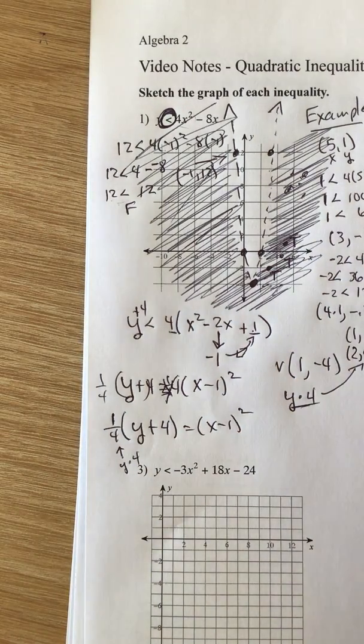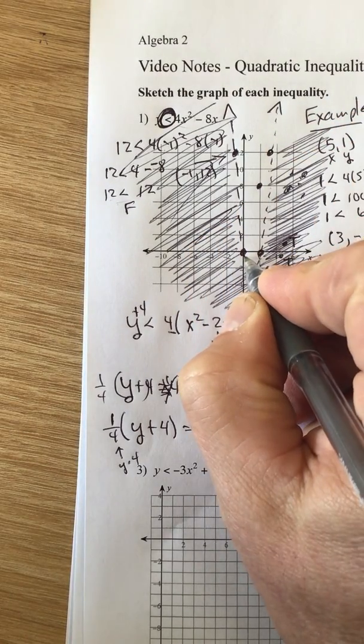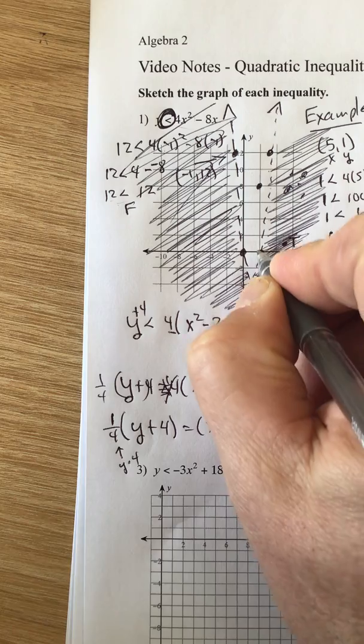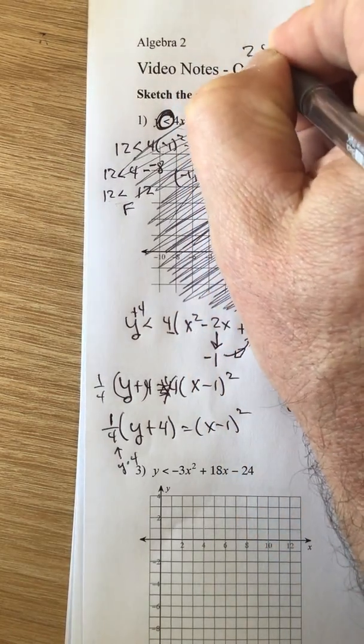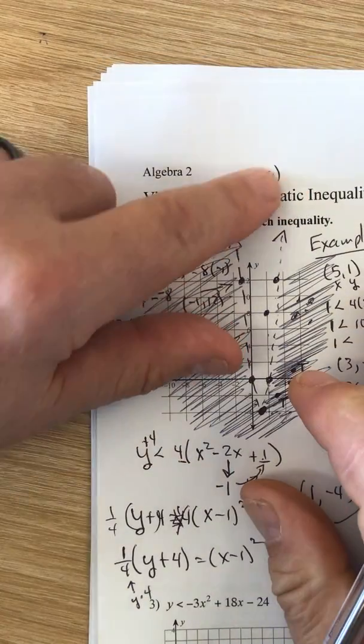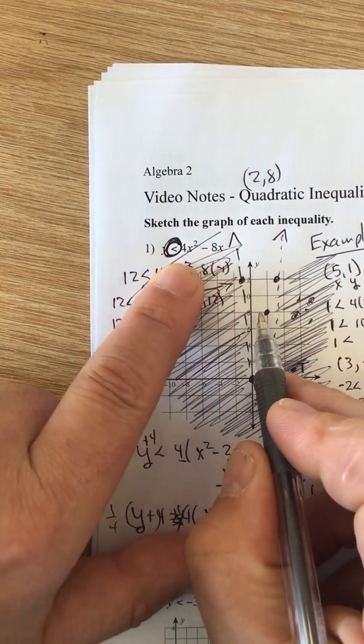What if you happen to pick a point that was false? Like let's say I picked this point right there. That point right there is 2, 8. What if I would have tried 2, 8 at the beginning? Okay, notice that 2, 8 is not shaded. 2, 8 should be false.